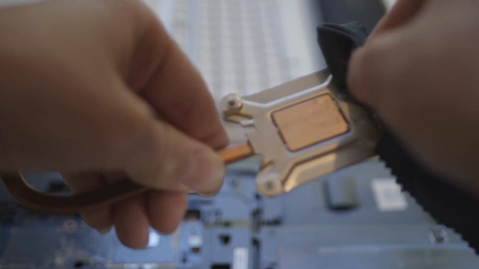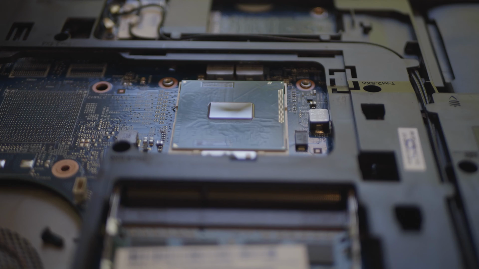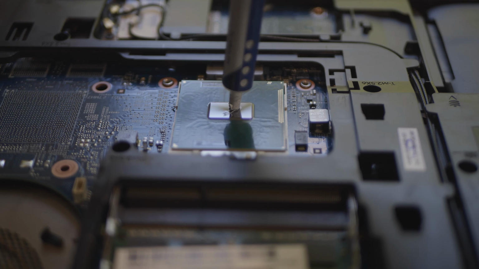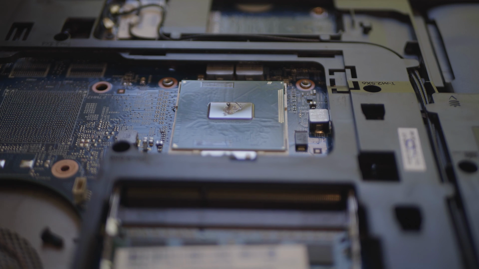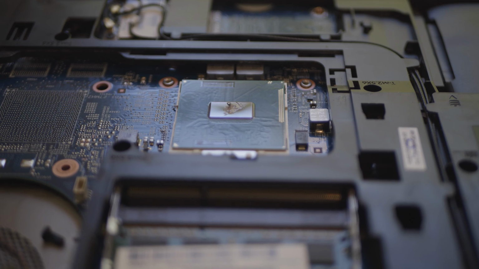So now when you're done with that, you're just going to want to apply a little bit of new thermal paste, just a tiny bit, since too much will act more as a heater and insulation than actual thermal paste, and too little will not get enough heat through. So you do want to get it the size of a small pea, and then just put that on right there.